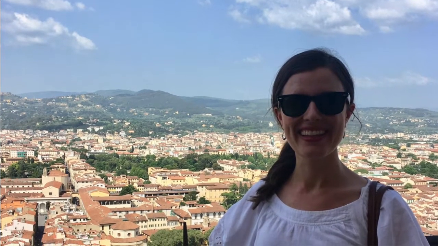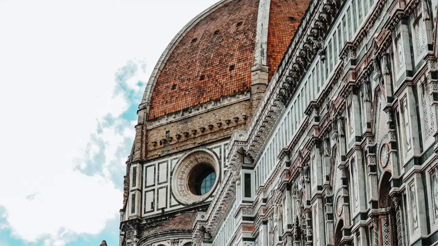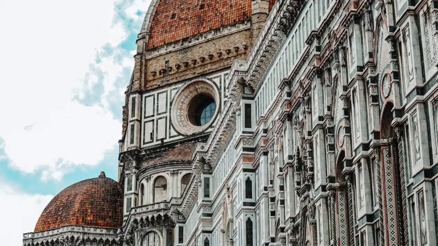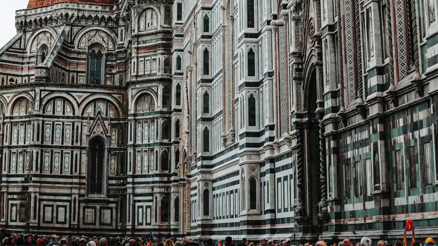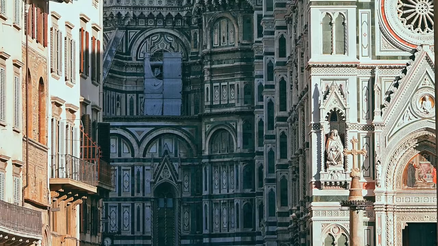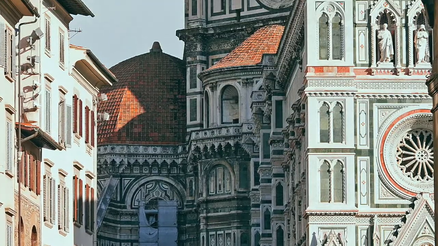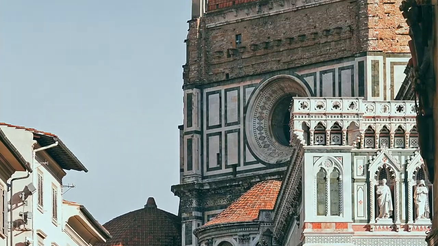So it's very important, if you pick the Brunelleschi pass, to go to the Duomo at the time of your climbing. You would head up to the north side of the church and line up, and then at the time of your climbing, you will head up the stairway. It's over 400 stairs, and you'll just go along the side of the Duomo.